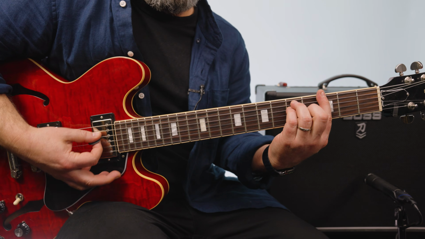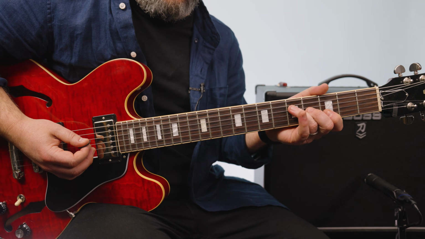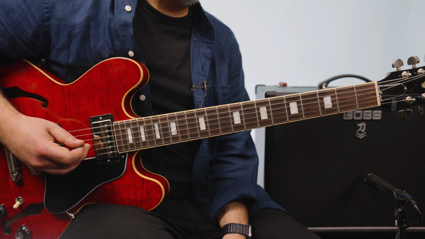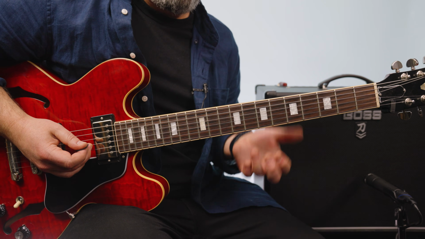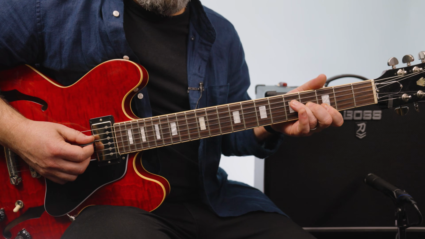Now check this out. If I just played the higher three, the top 3 strings of those two voicings, you can change your fingering around. You can play this.